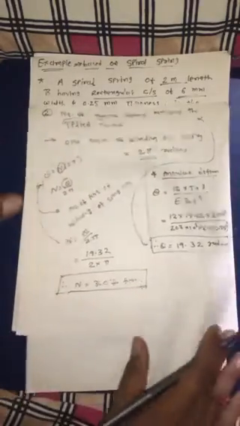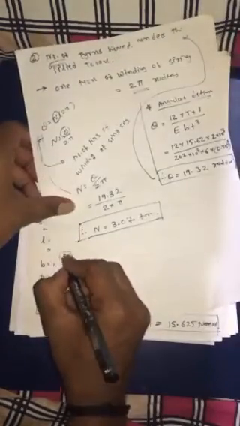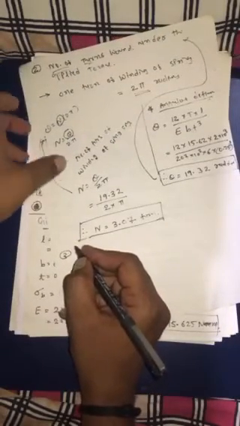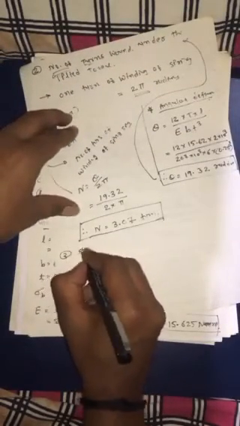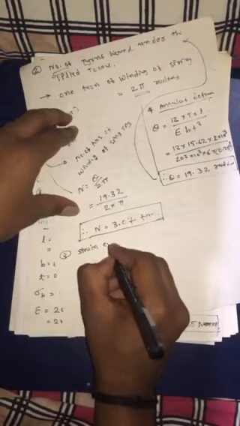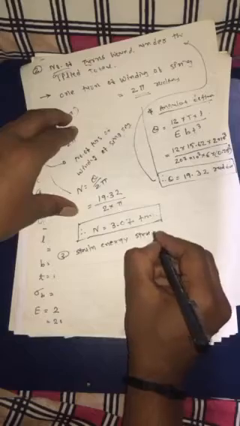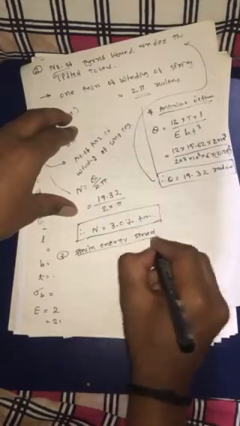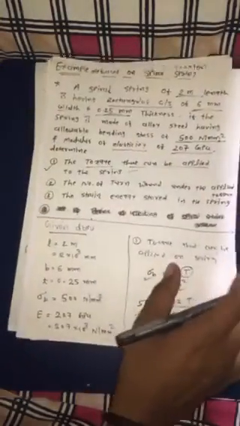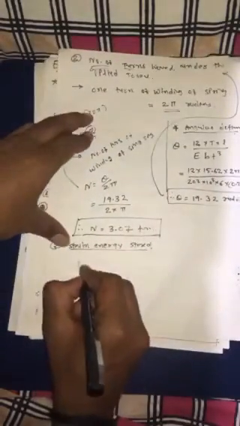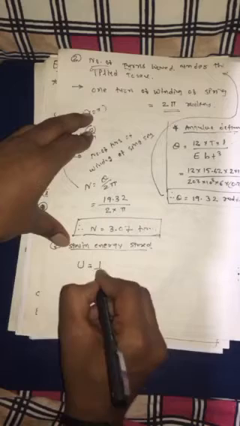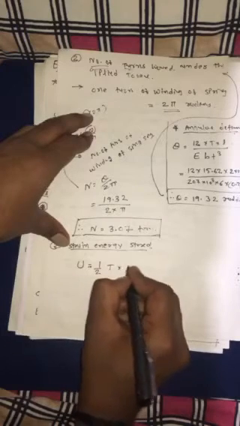Now finally, the strain energy. The third one is the strain energy stored in the spiral spring. The equation is U is equal to 1/2 T into theta.